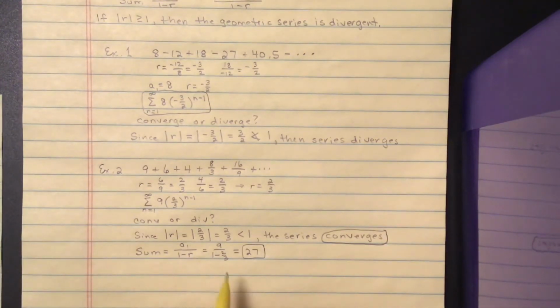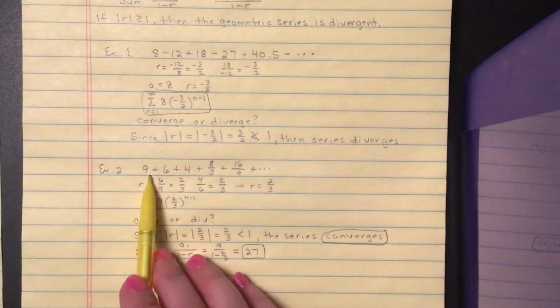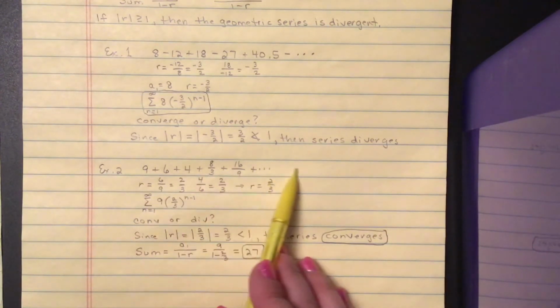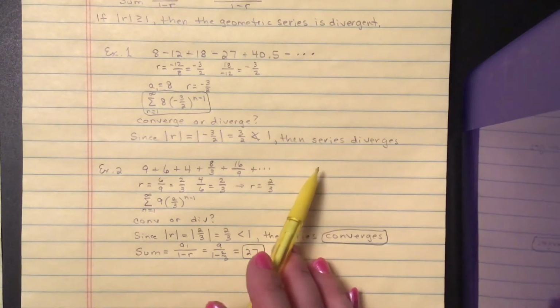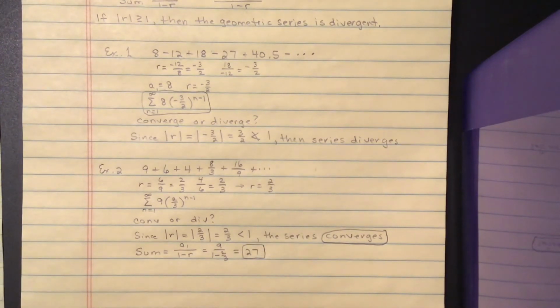It's important to realize that we're not actually adding an infinite number of terms. We did not sit here and add up terms to infinity. Rather, we take the sum of as many terms as we need to so we can get as close to the actual sum as possible. So how do we get as close to 27 as possible?